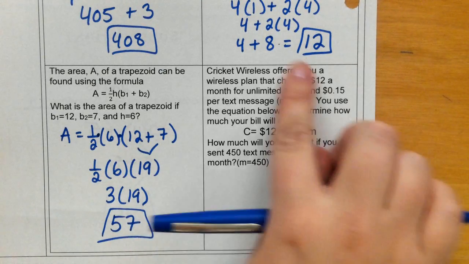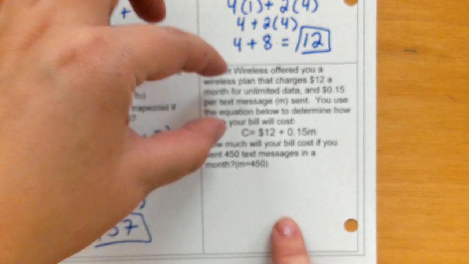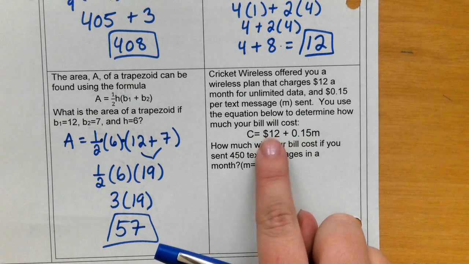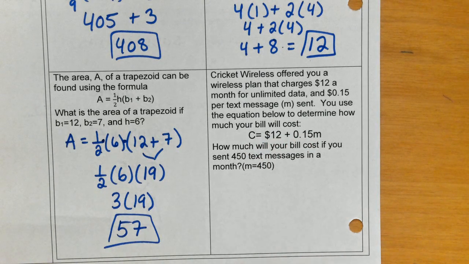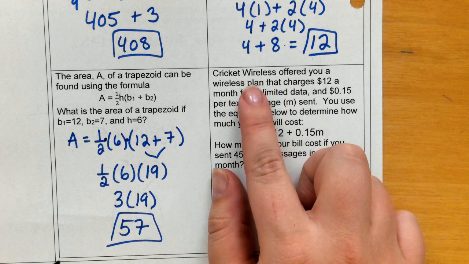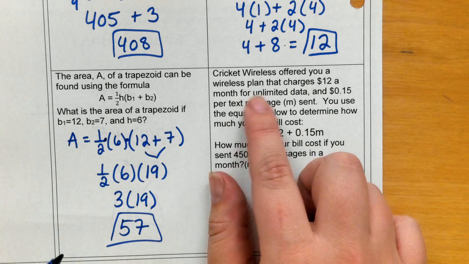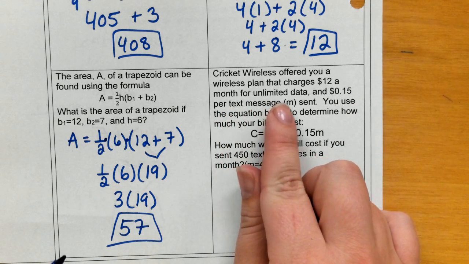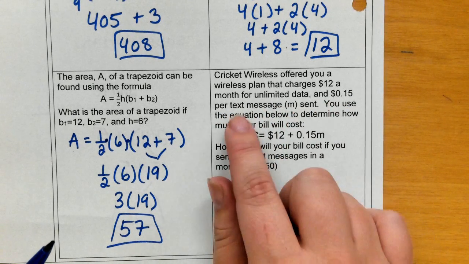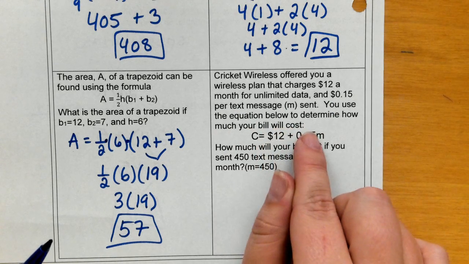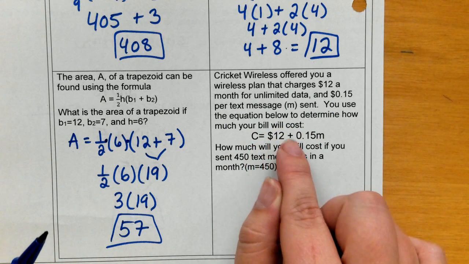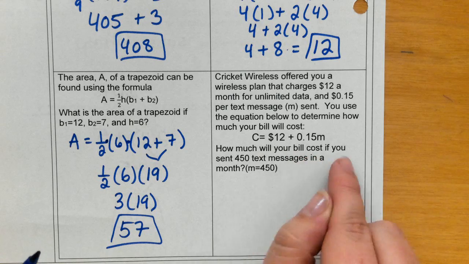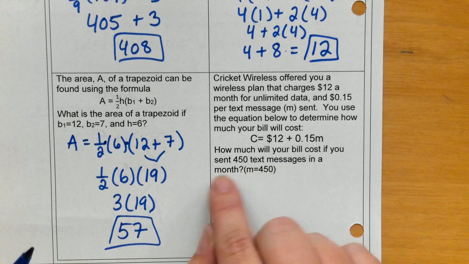And last but not least, we have this problem, which in here, there's a lot of information. And that information explains where our expression or where our equation comes from. It says that Cricket Wireless offered you a wireless plan that charges $12 a month for unlimited data and $0.15 per text message M sent. You use the equation below to determine how much your bill will cost. C equals 12 plus 0.15 M. How much will your bill cost if you sent 450 text messages in a month?